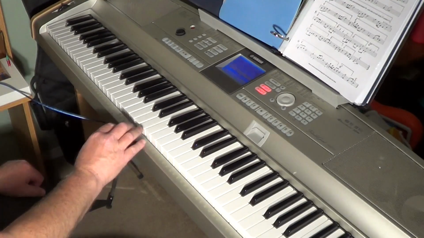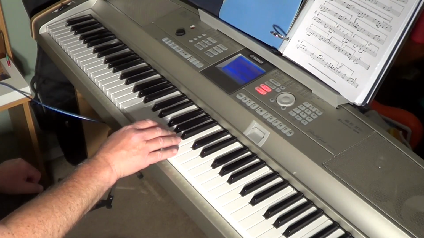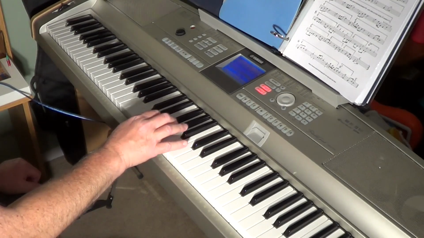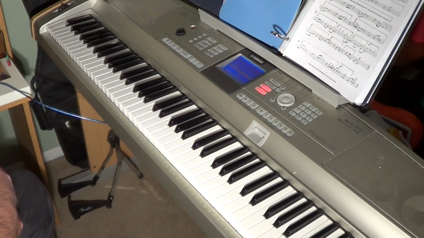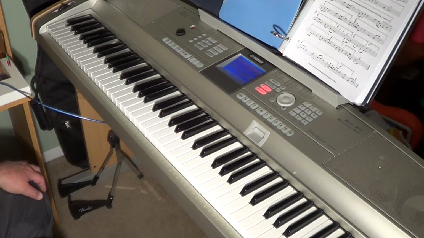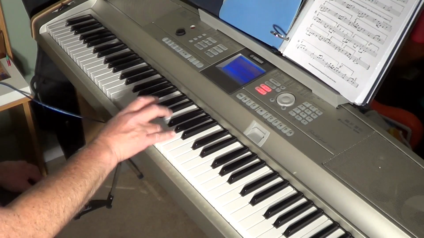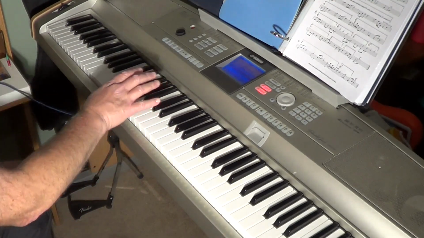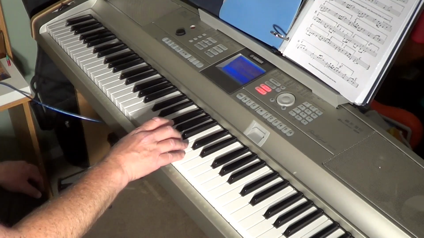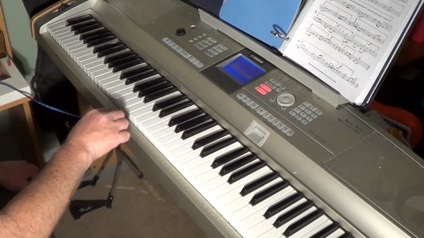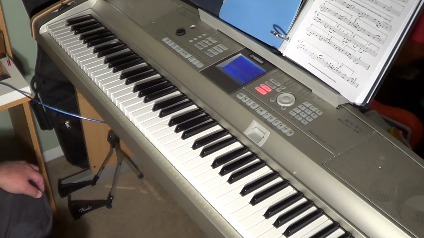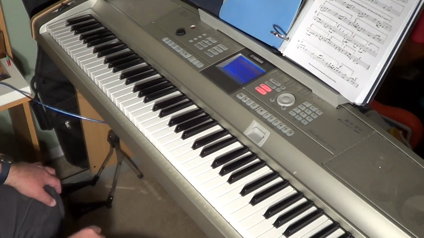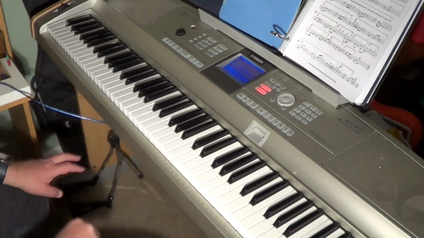Let's start with a simple scale. And that seems to be fine. Let's now try with a melody. I'll use the same from last time. And that works too.